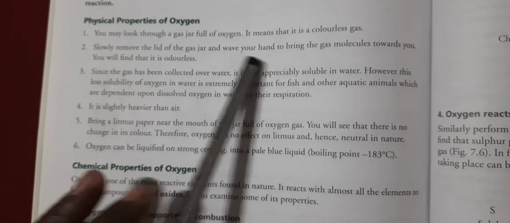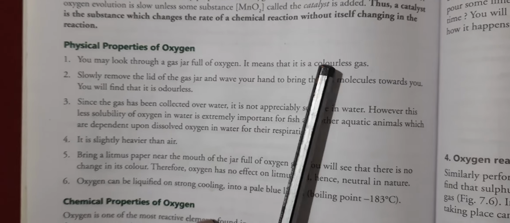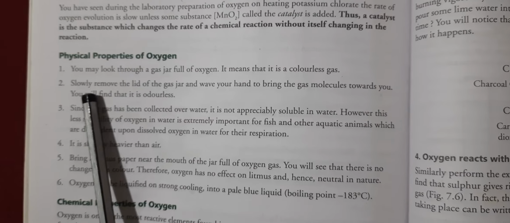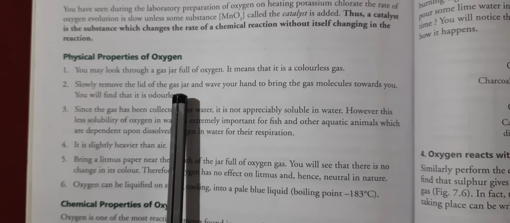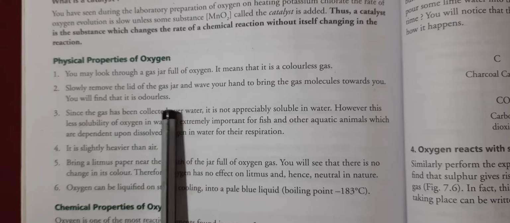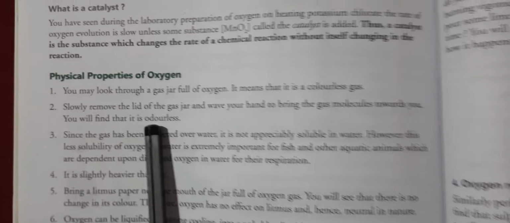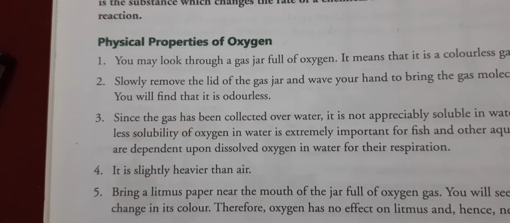So, oxygen gas is colorless, so we can't see it. It's mentioned over here, it's colorless. And if you remove the lid of the gas jar in which oxygen is there and wave your hand to bring the gas molecules towards you, you will find it to be odorless also. Means it is of no smell. There is no smell coming from it.